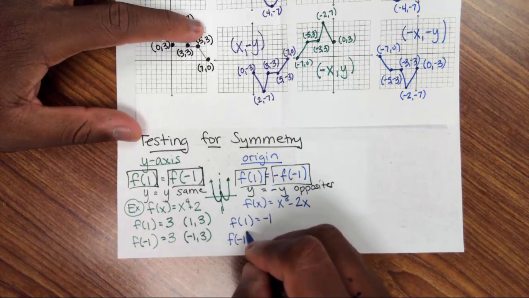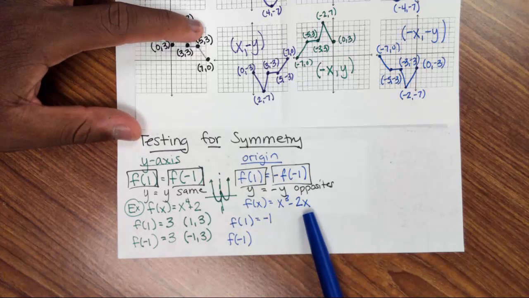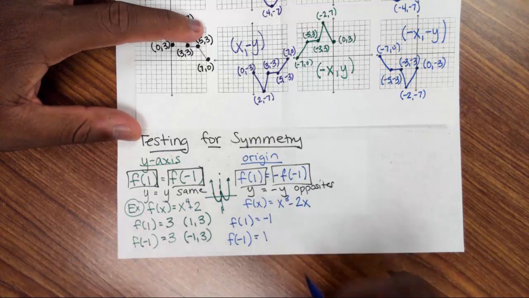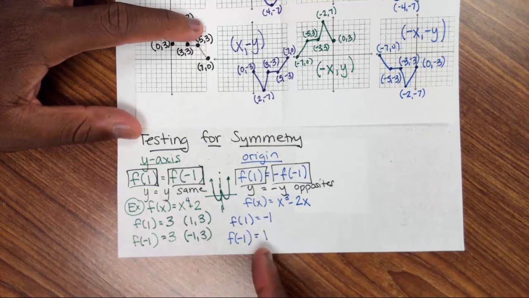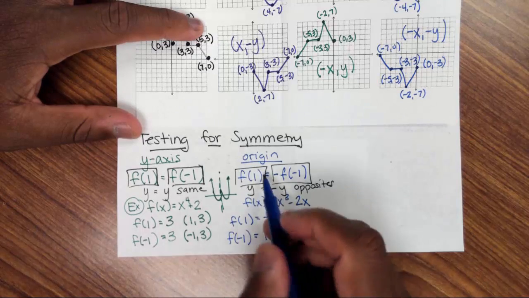If I do f of negative 1, what's negative 1 cubed? Negative 1. So that's negative 1. Then you have a negative 2 times the negative 1, which makes it a positive 2. So that's negative 1 plus 2, which is what? 1. Look at the signs of these. They're opposites of each other, right? Y'all see that? So if they're opposites, that means you have origin symmetry.